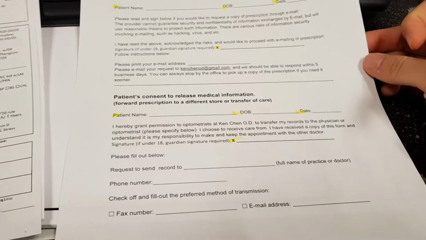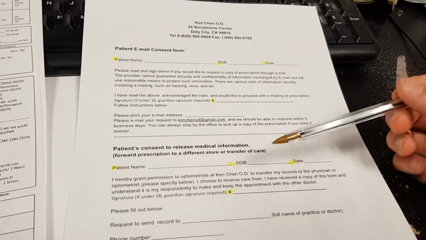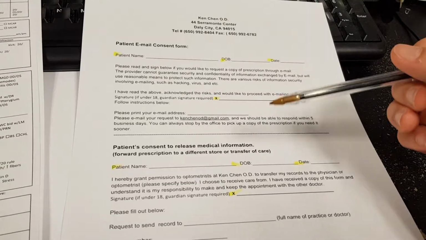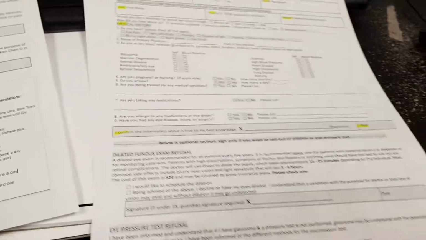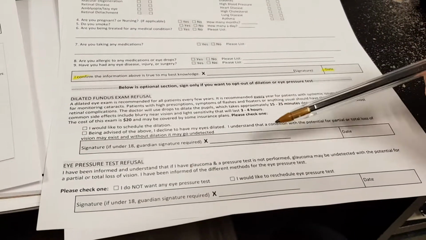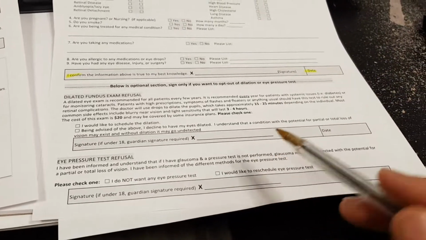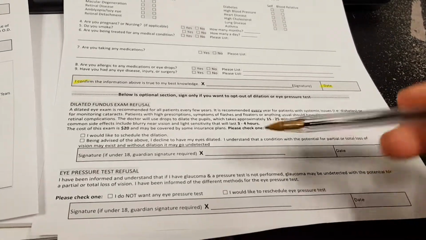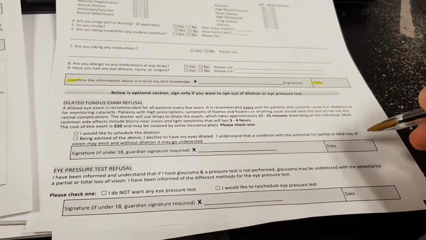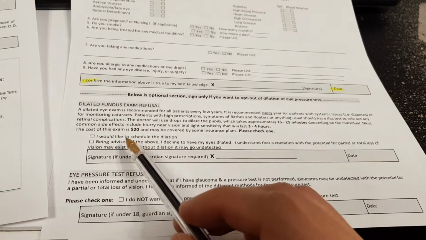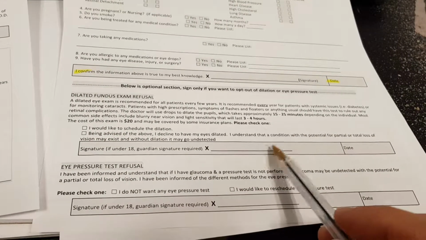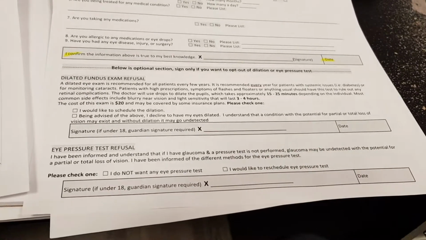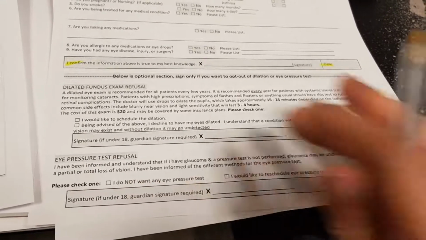This is the optional form if they want us to email them their prescription later. This pre-authorizes us to do that. So if they want, they can fill out this form. On the back of the exam form, actually this part, if they don't want to do the dilation, they just make sure they sign this part, either they want to reschedule dilation or they don't want to do the dilation. They can sign this part. Same thing with the eye pressure. If they do not want the pressure test to be done, they can also sign this part. Yeah, so that's the exam form.